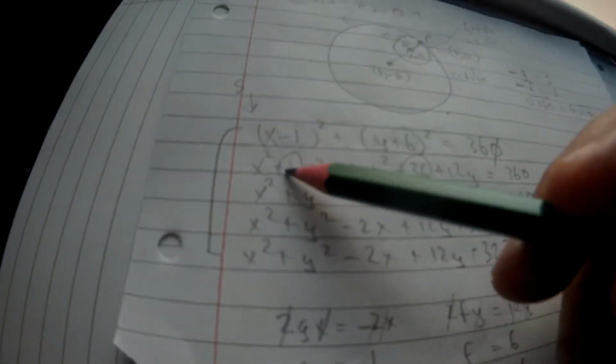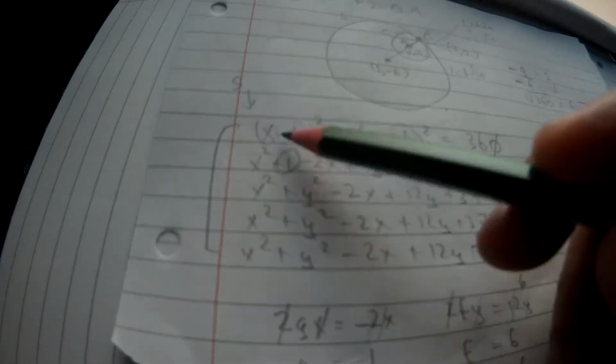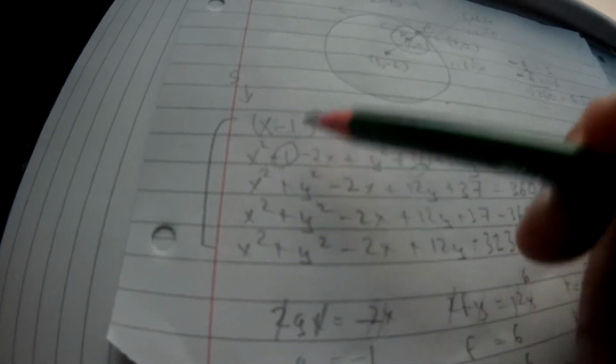So we've got (x minus 1) squared plus (y plus 6) squared is equal to 360. Square this, you get x squared, plus 1 (square the first, square the second), twice the product, minus 2x. Then square the first, y squared, square the second, 36, twice the product, 12y, is equal to 360. So x squared, bring the y squared over, minus 2x goes there, the 12y goes there, and you get plus 1 plus 36 is 37, equal to 360.